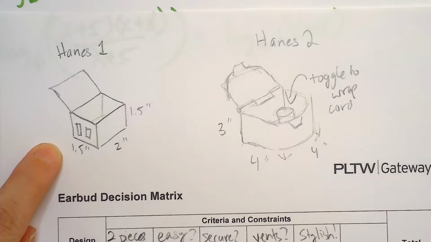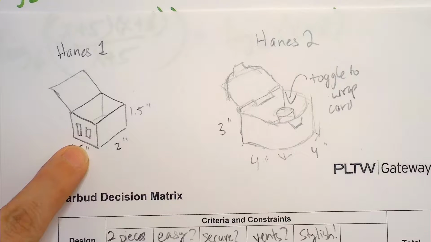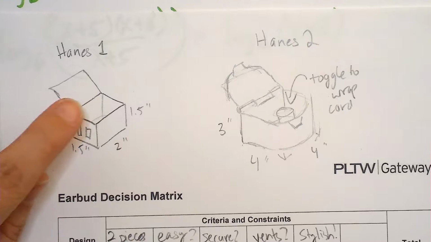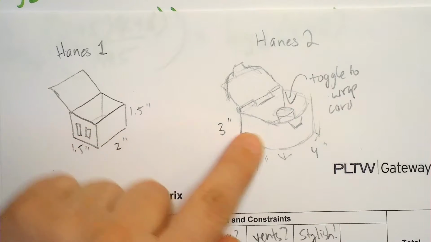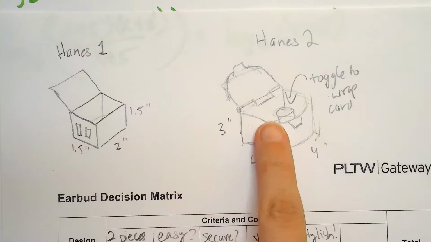Here is just a quick little box. It's got some vent holes, I guess, on the side of it. It has some dimensions just thrown on there. Not a lot of detail, but it's like a box. Can't tell about the hinge, if that's like a living hinge or if it's just that I didn't draw a hinge on it. And the second design I made it a 4x4x3, and this is kind of curved at the front.